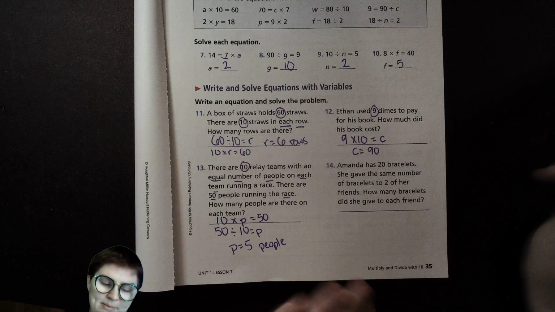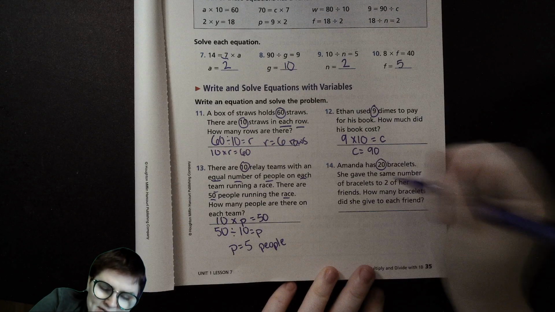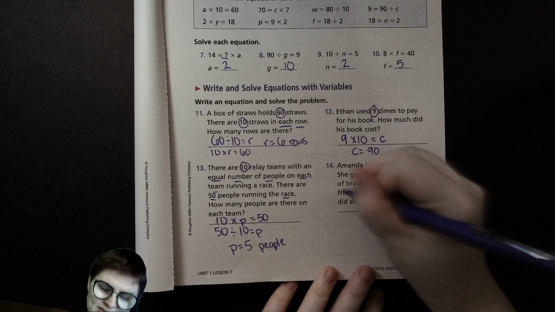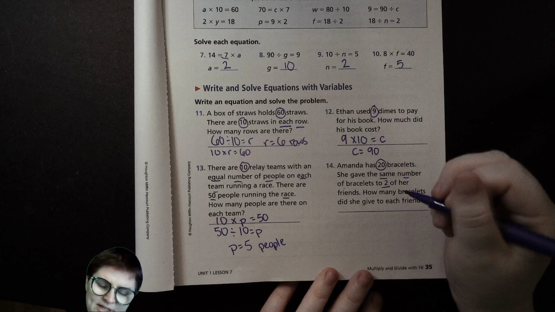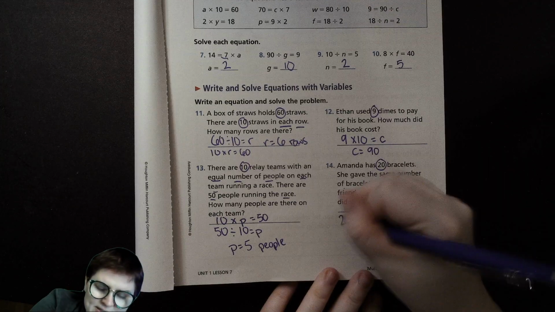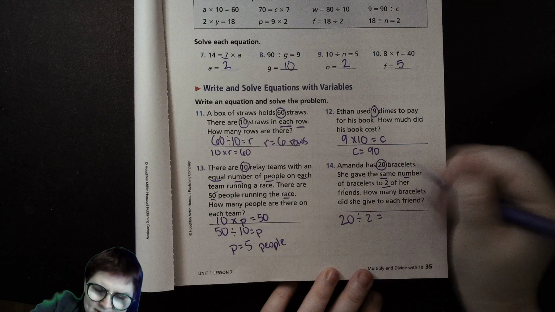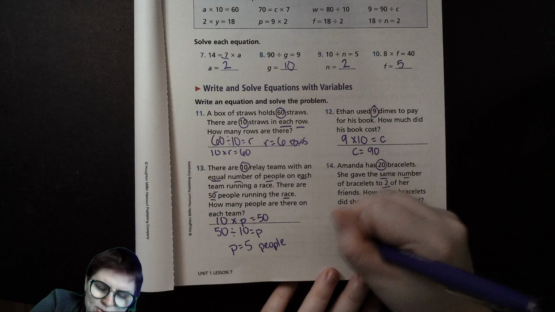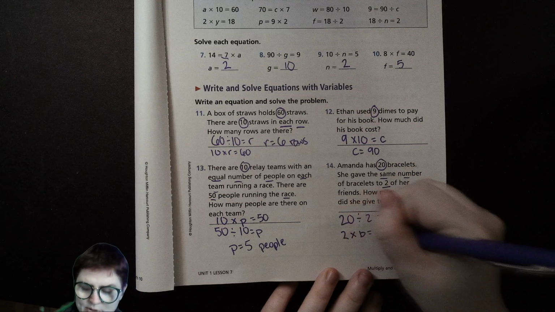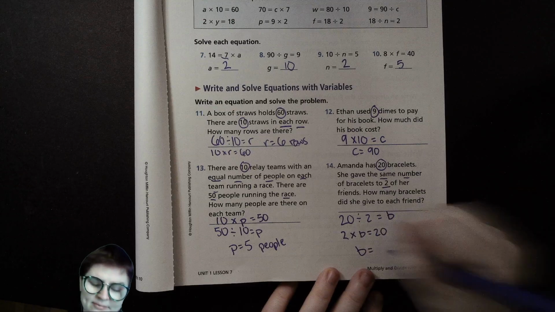All right, number 14. Amanda has 20 bracelets. She gave the same number of bracelets to 2 of her friends. How many bracelets did she give to each friend? So 20 divided by 2 equals B for bracelets, or 2 times B equals 20. B must equal what? 10.